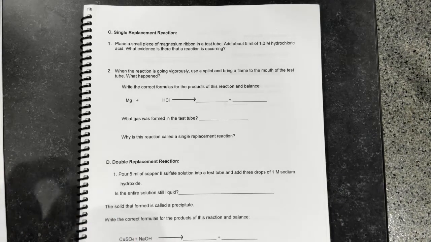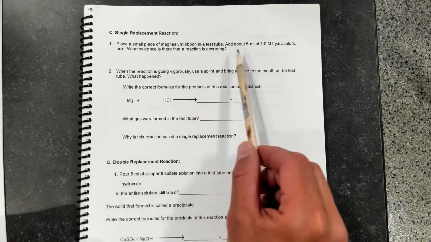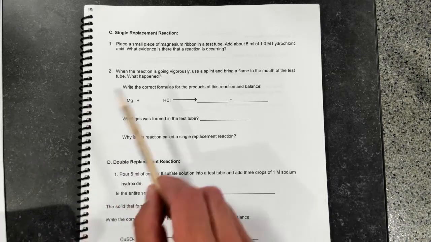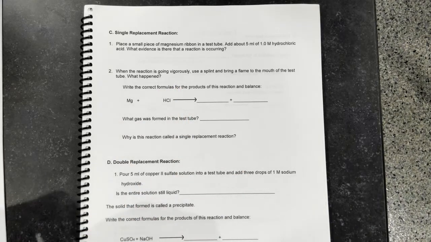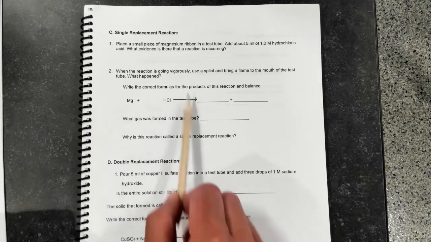So the next type of reaction that we're going to talk about is single replacement reaction. We're going to place a small piece of magnesium into the test tube and add about 5 milliliters of hydrochloric acid. Then we're going to look and see if there are any signs that the reaction is actually going. And when the reaction is going pretty vigorously, we'll fire up the splint and bring the flame to the mouth of the test tube and see what's going to happen. And then we will try to answer these questions.